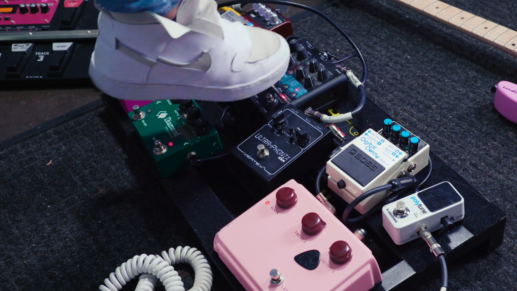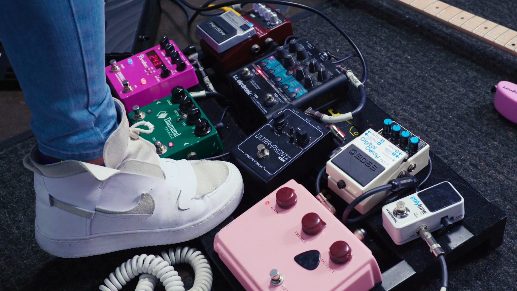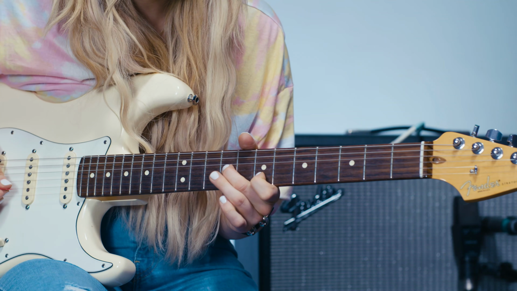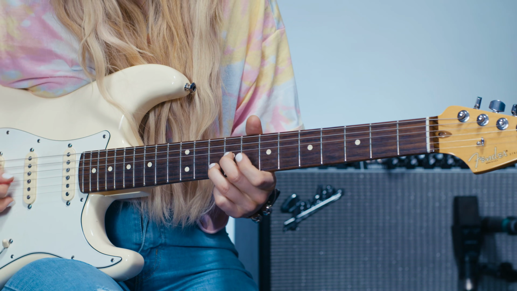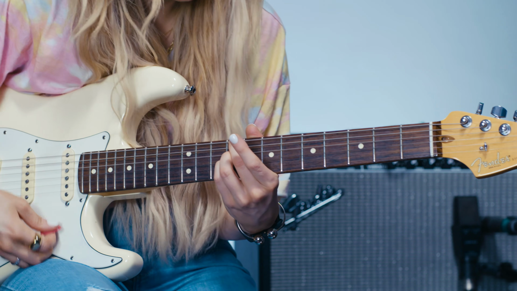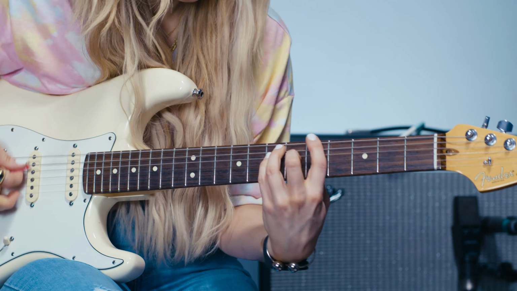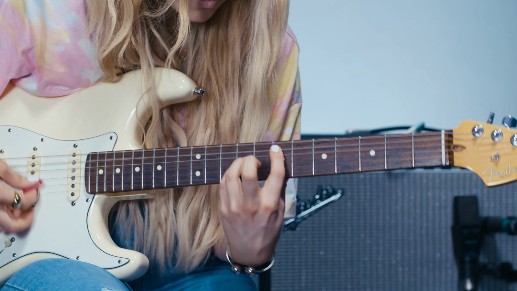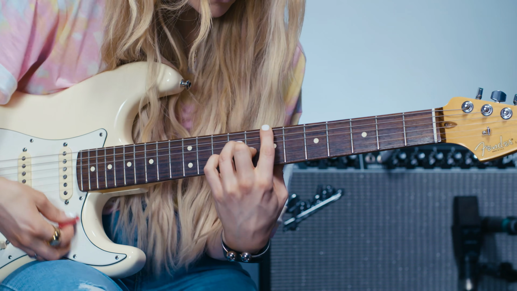This also has a tap tempo, so let's slow this down so you can hear. Unlike tremolo, where it just is changing the volume, it actually is changing the pitch, and it's kind of making the tone go like this, or your pitch go like this.